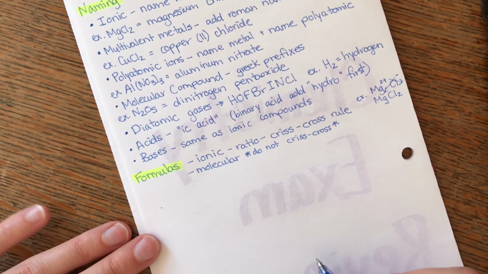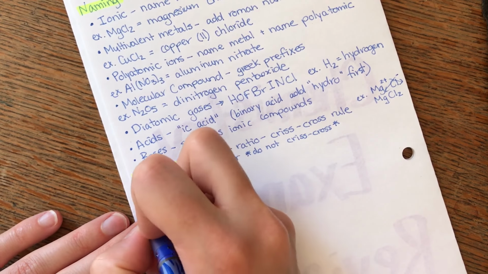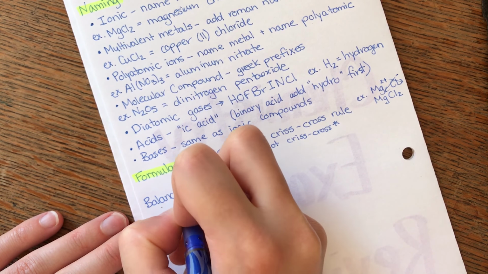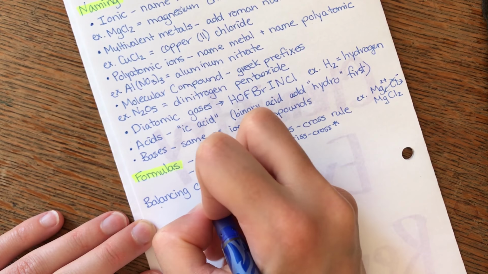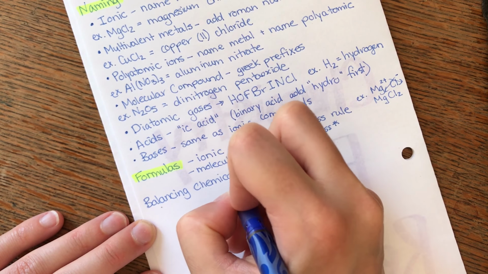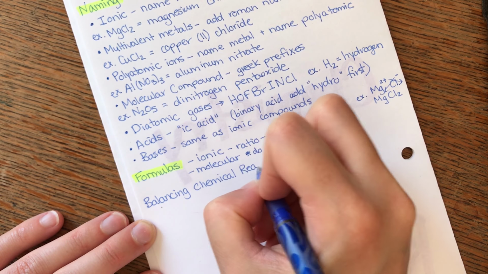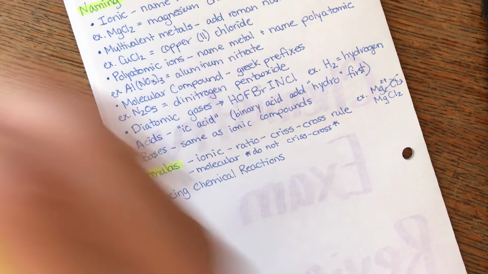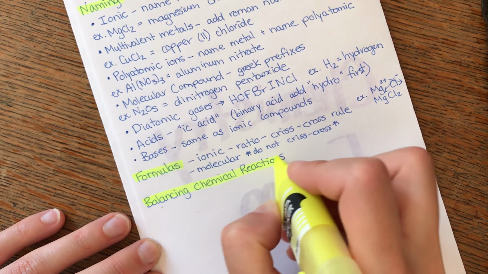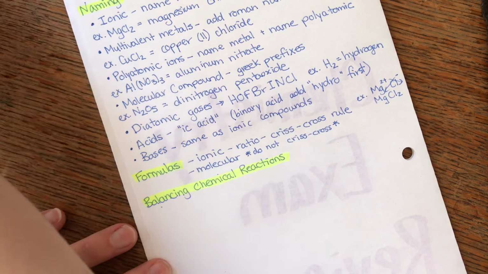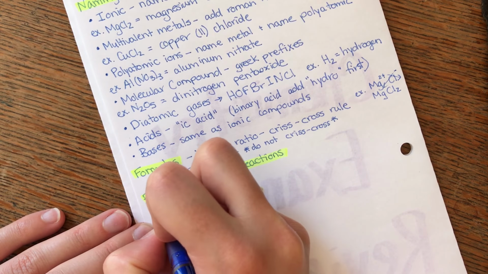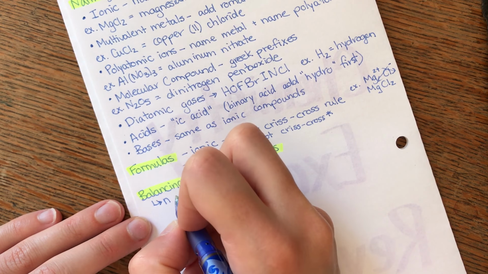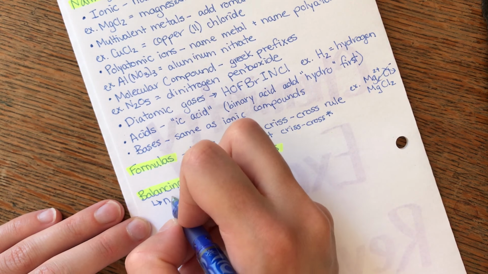Then we did some balancing reaction equation stuff. So balancing chemical reactions. And the key to balancing is that you just need the same number of each atom type on both sides of the arrow.